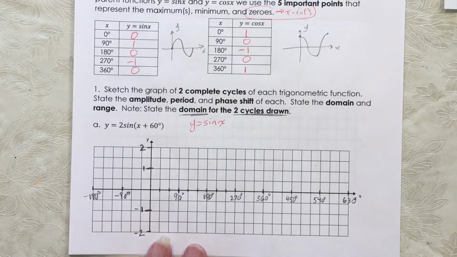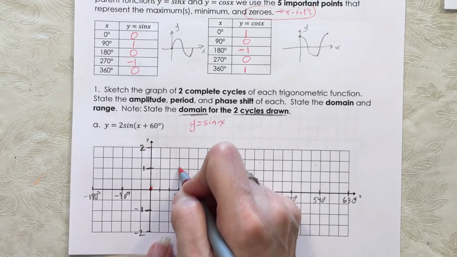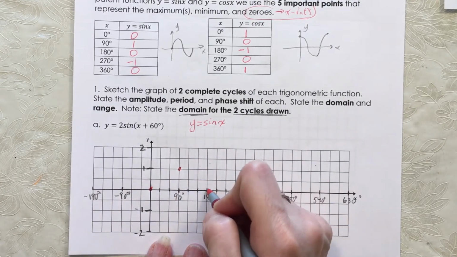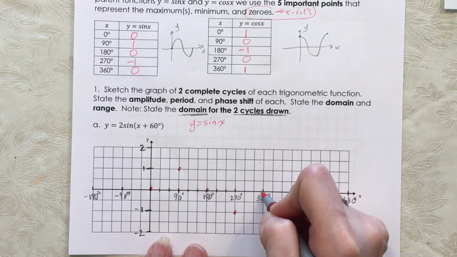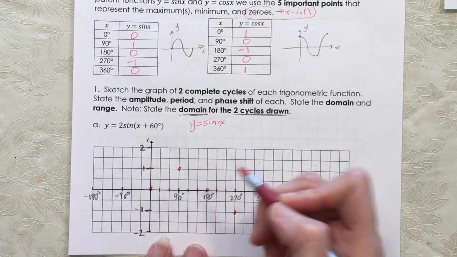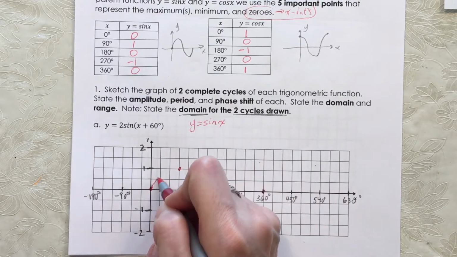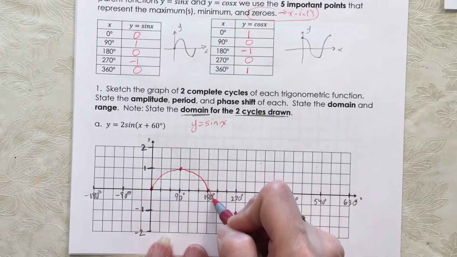And I know its 5 important points, so it starts at 0, 0. Then at 90, it's up at 1. 180 back at 0. 270 down at -1. 360 back at 0. And then I'm going to draw it in. So this is a frown. Try to make a smooth frown into a smooth smile.